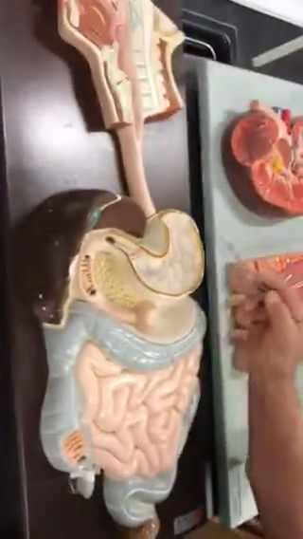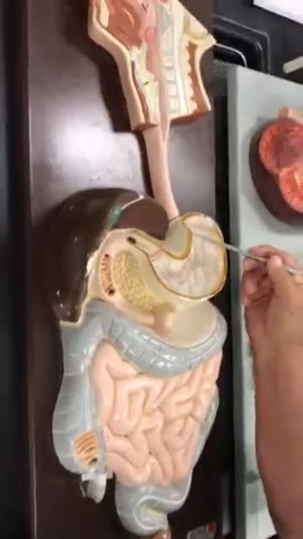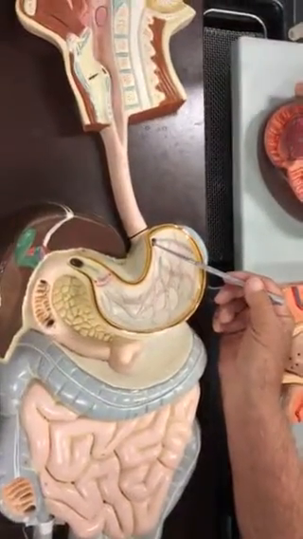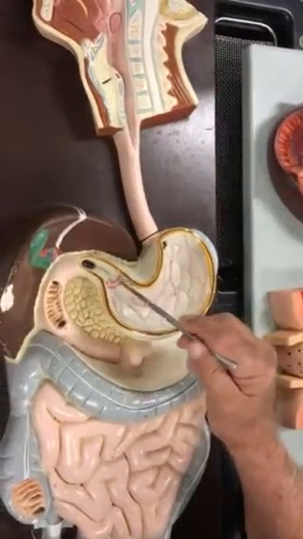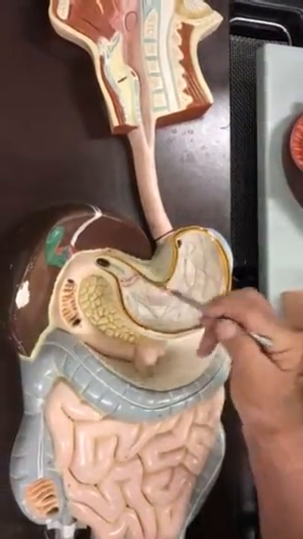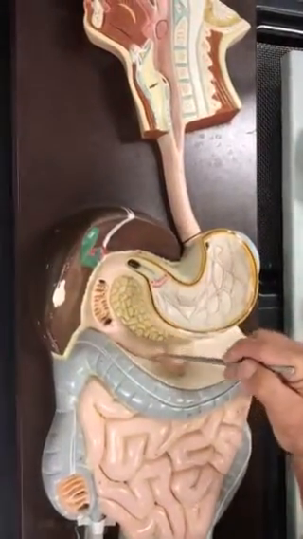The spleen. Of course, this is the stomach. Remember the two sphincters. Up here is the gastroesophageal, also known as the cardiac sphincter. Down here is the pyloric sphincter. And of course, this is the duodenum, the first section of the small intestine.